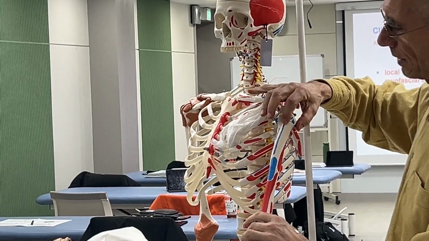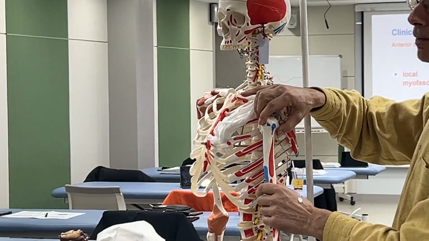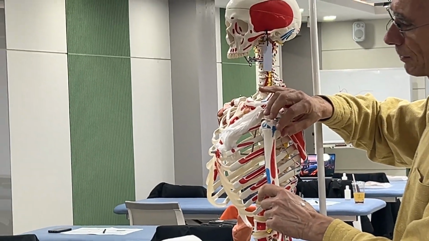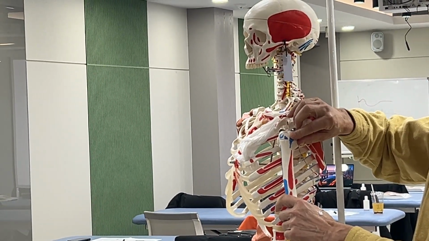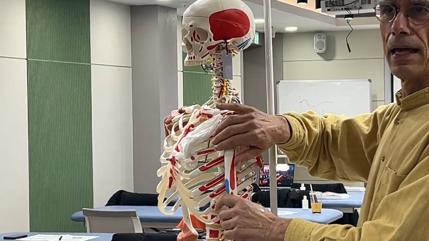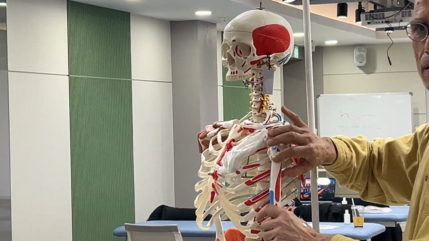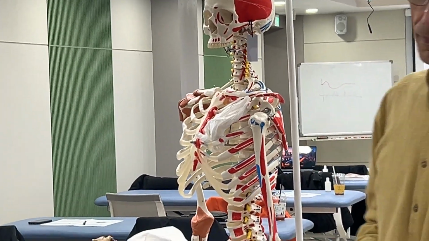I make the provocation here, but you know the fibers of the infraspinatus and teres minor don't stop here. This is an illusion. They form the rotator cuff, and so it's also an irritation part here where I press. Okay, just.